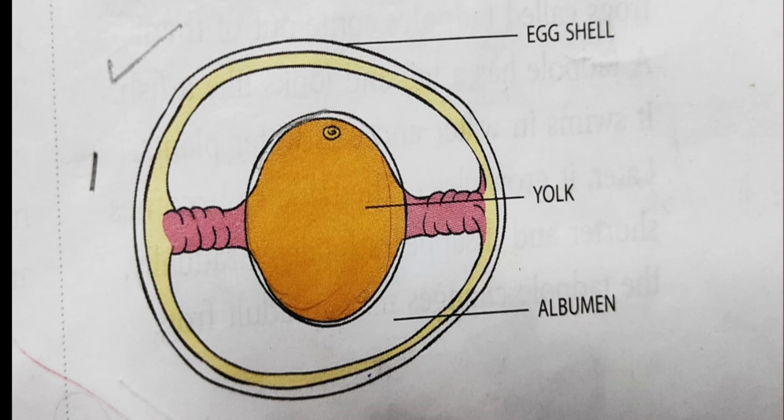Now, let's see about the parts of an egg. There is an outer shell that protects the egg. At the center of the egg lies the yolk. Look at this yolk, that yellow colored part. It contains a growing baby called the embryo, which develops into a chick. The yolk contains the food for the embryo.